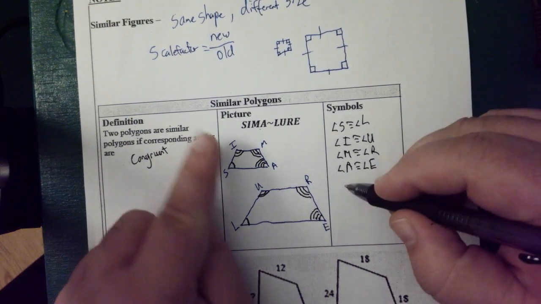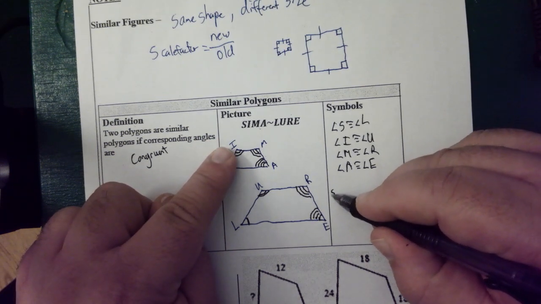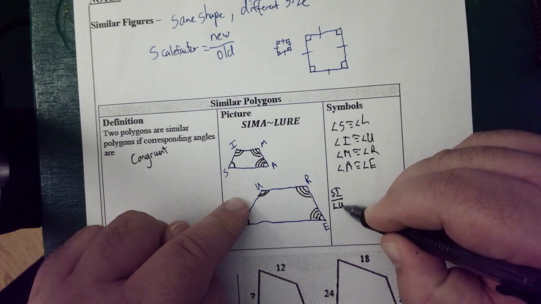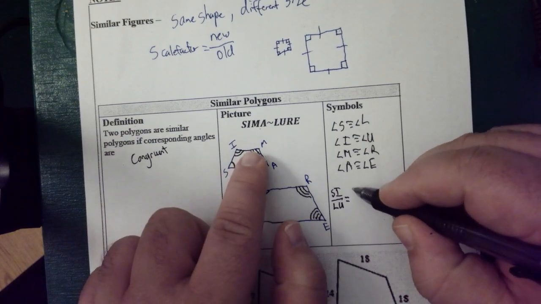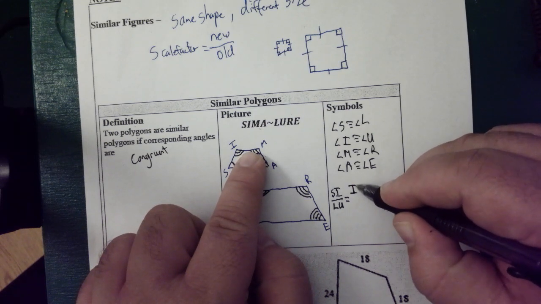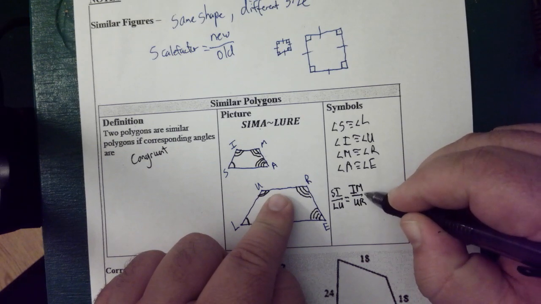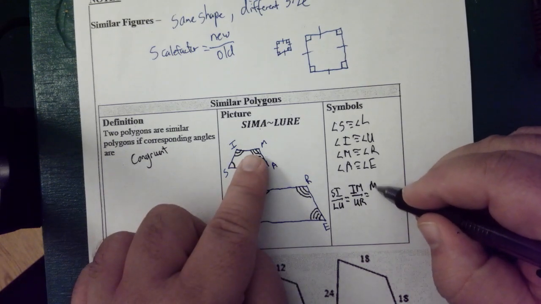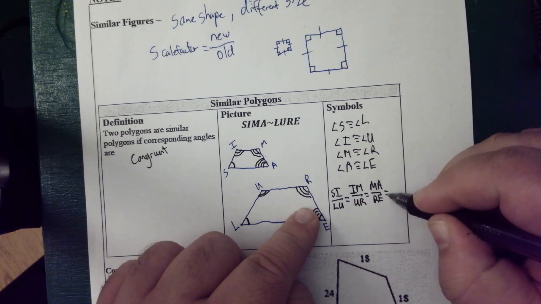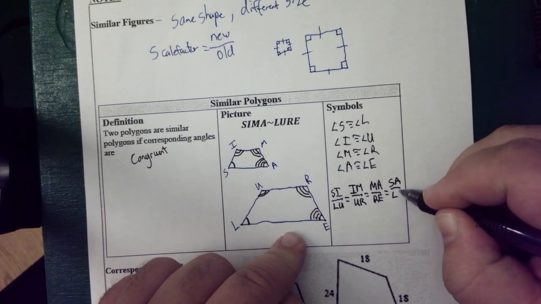Okay, so this is a little trickier, but we can say that SI over LU is the same fraction, the same ratio as IM over UR, and that'll be the same as MA over RE, and that'll be the same as SA over LE.